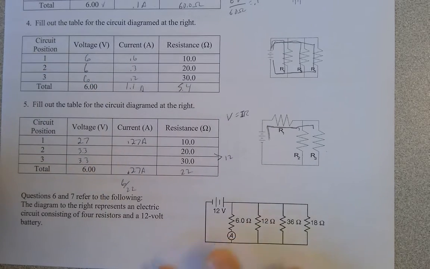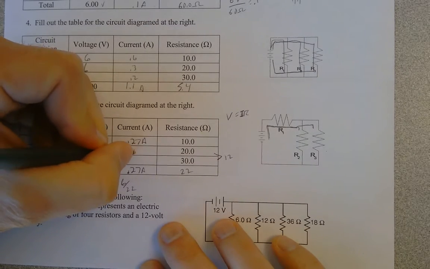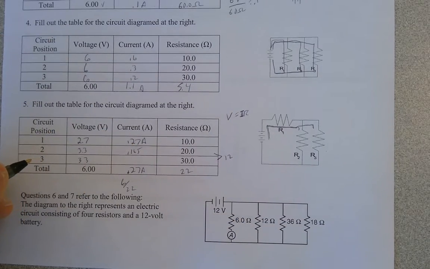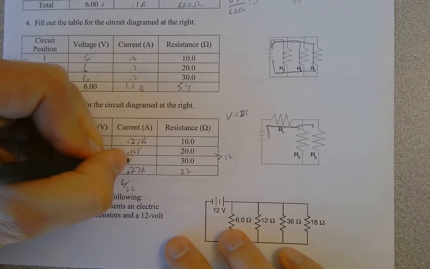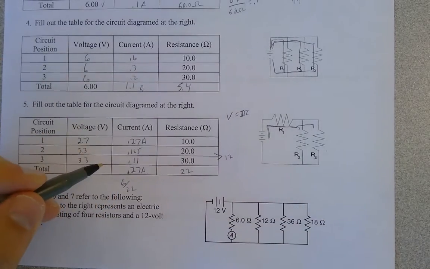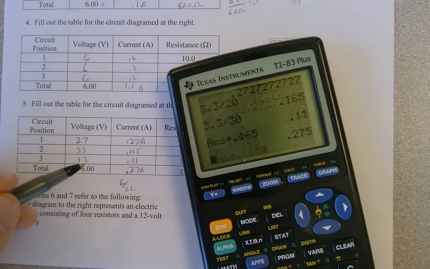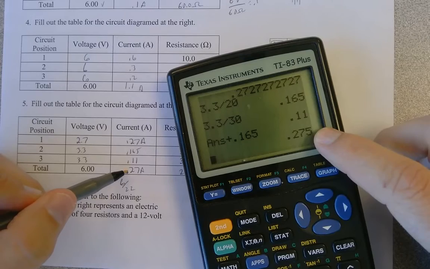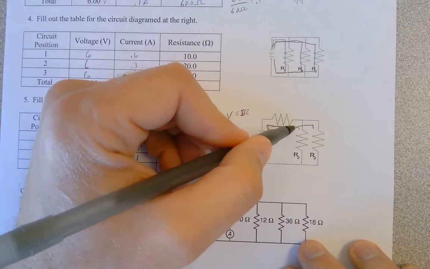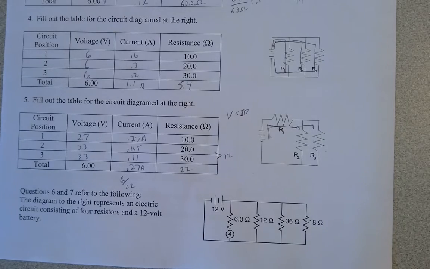And hey, look, now I've got 2 out of 3 again. So 3.3 divided by 20 is going to give me 0.165. 3.3 divided by 30 is going to give me 0.11. If I add up the 0.165 and the 0.11, that gives me my 0.27. That's my total current, right? So my current 0.27 goes here, and then it splits. You can kind of think about voltage like currency, and current is like the flow. If it splits, it still has to all be accounted for, right?